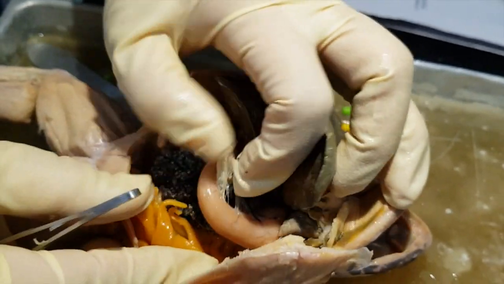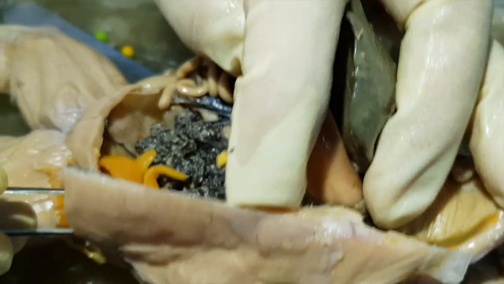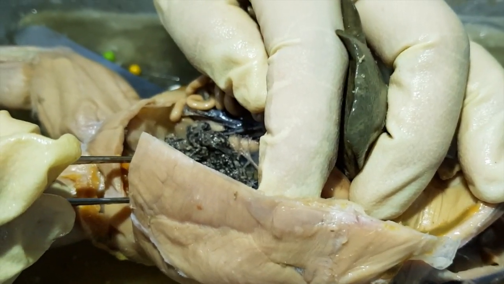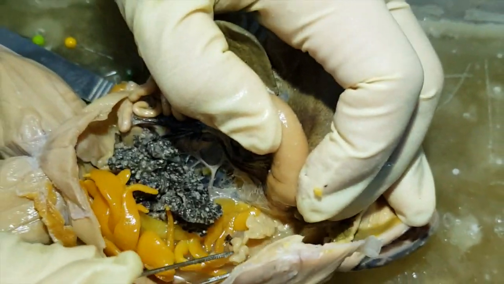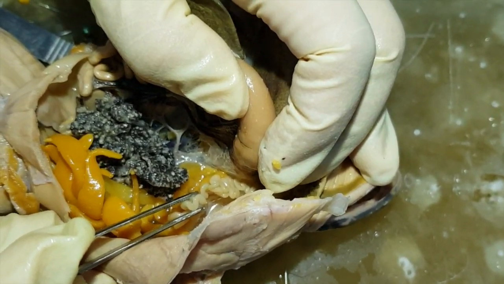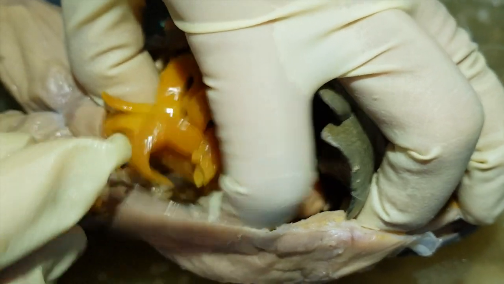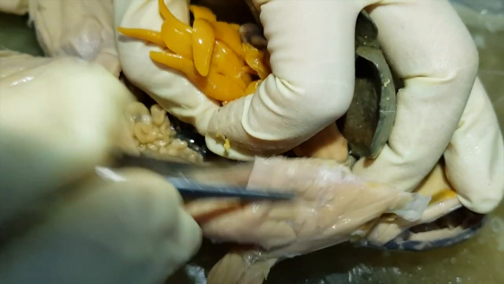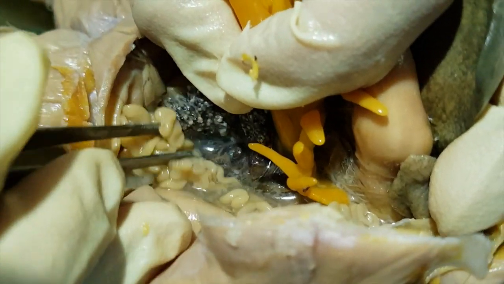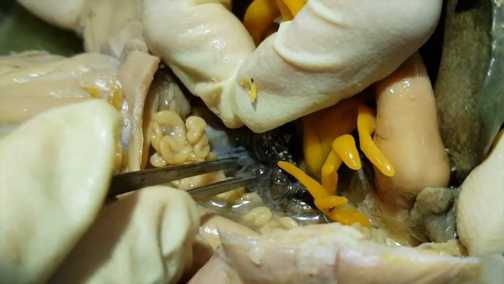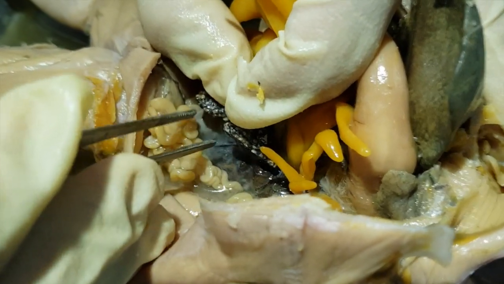These are actually eggs. This is a female, so these are eggs that are ready to be released outside for external fertilization. This whitish coiled structure is the oviduct. These are fat bodies. That's still the oviduct here. Then this red structure on the dorsal side, retroperitoneal in location, is the kidneys. So those are kidneys.